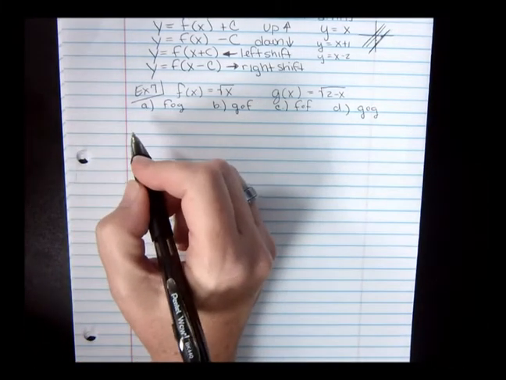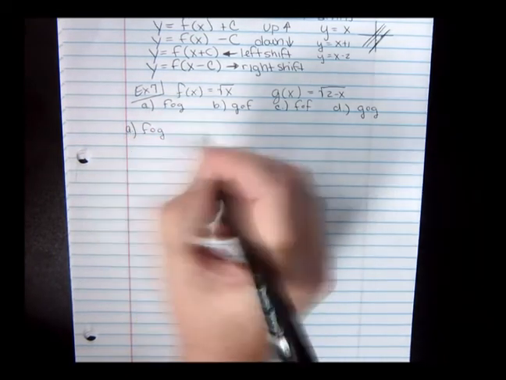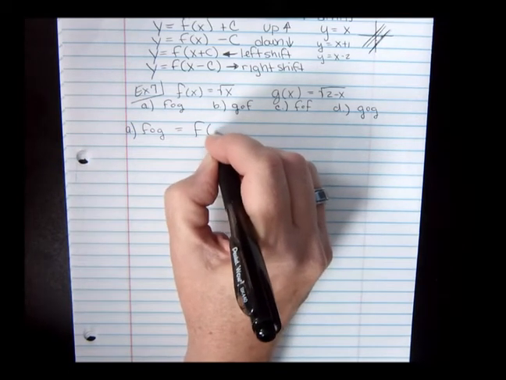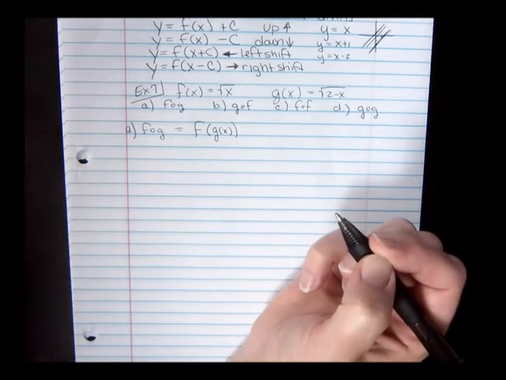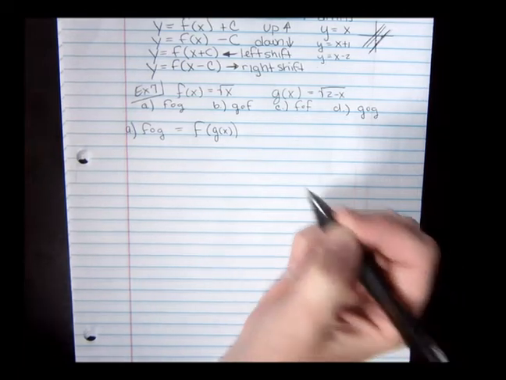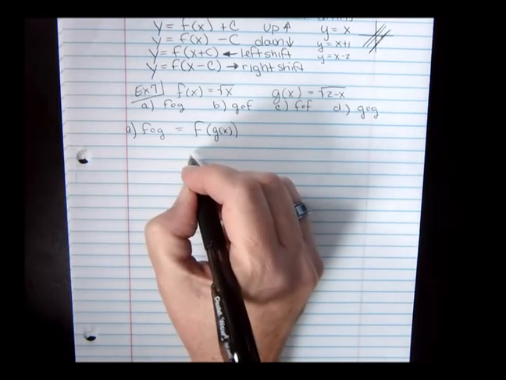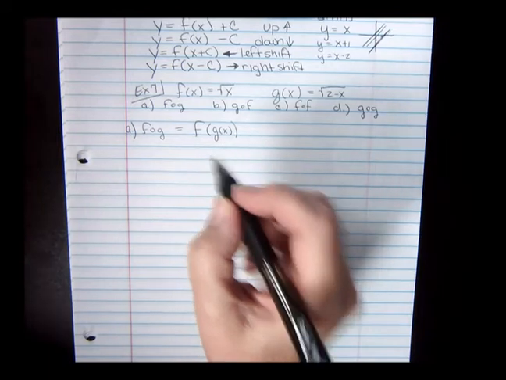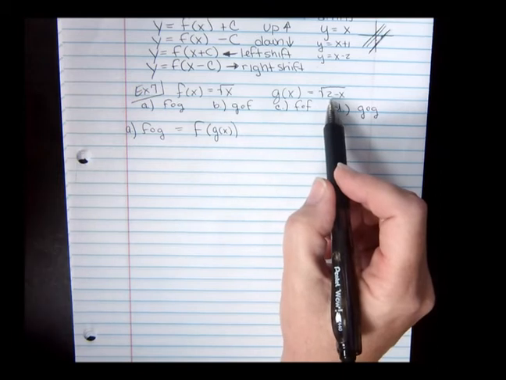Okay, so now I have f of g first. Let's look at A. And again, that means I'm going to take my function f and I'm going to put g of x in for my domain variable of my function. So I currently have f of x equaling the square root of x. G of x is this. So I'm going to have to put that in for it.